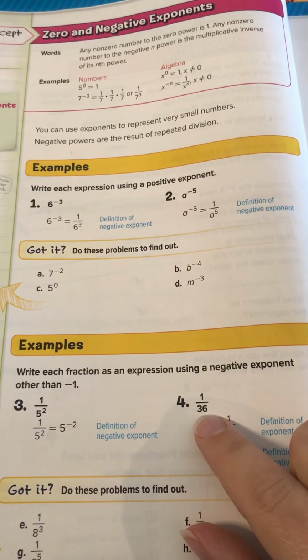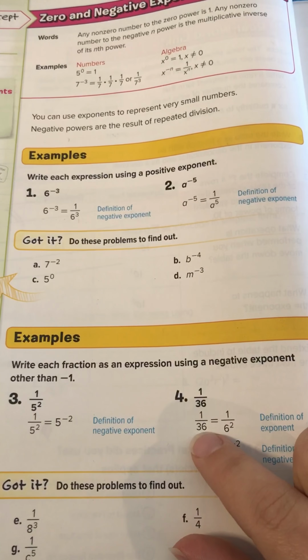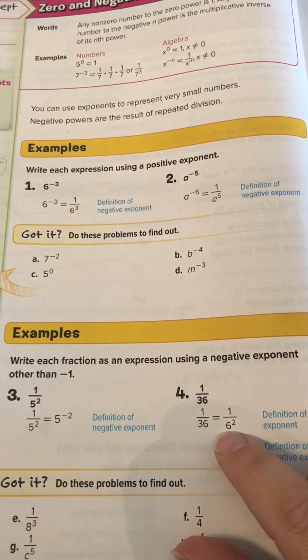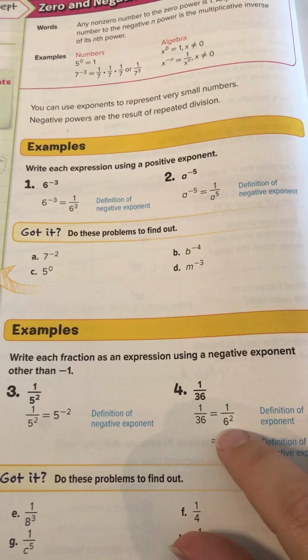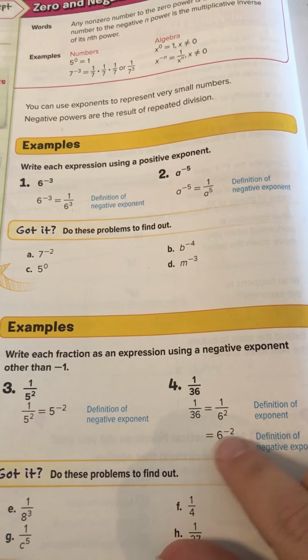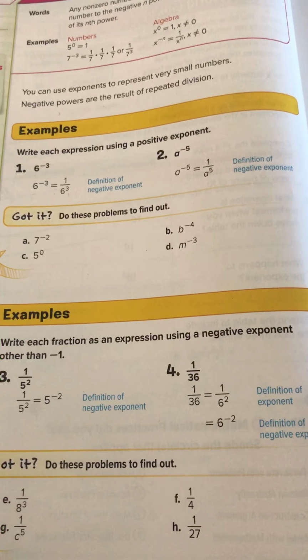If it doesn't already have an exponent, we need to change it so that it does have an exponent. So we know our perfect squares, and we know that 36 is the same thing as 6 to the second power, or 6 squared. So we're going to change the 36 to 6 squared and make it a negative exponent by moving it to the top, or the numerator. Okay, so let's do the guided practice on this page.